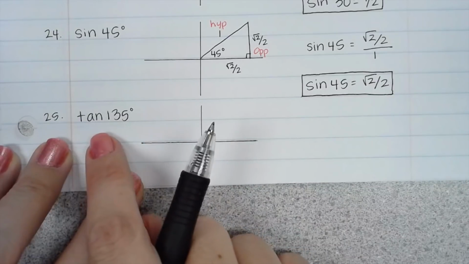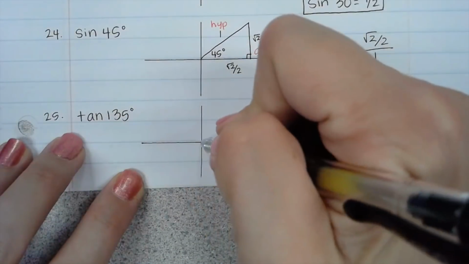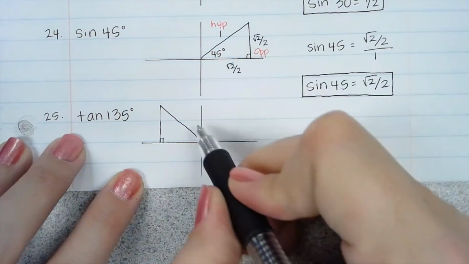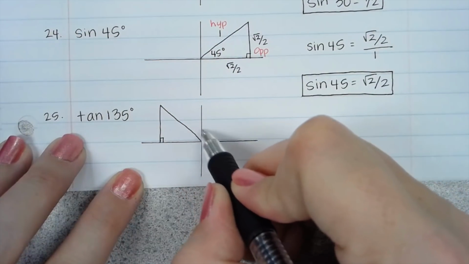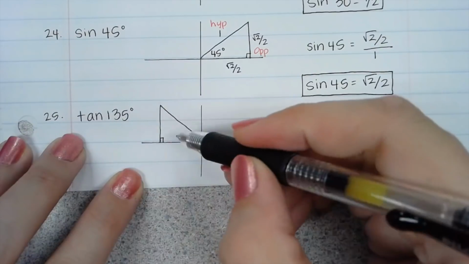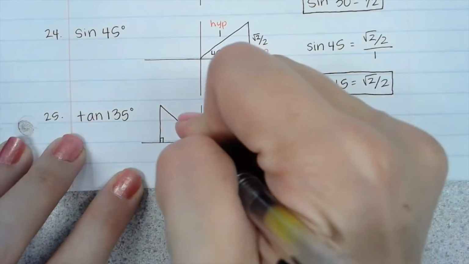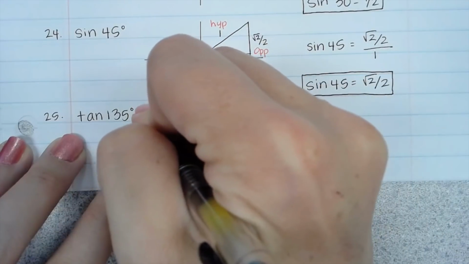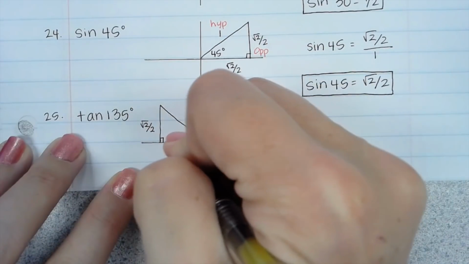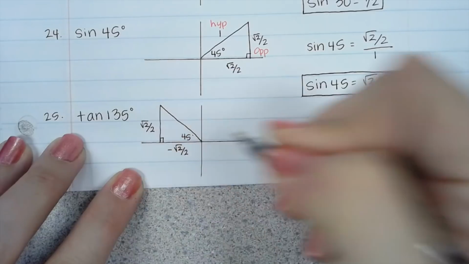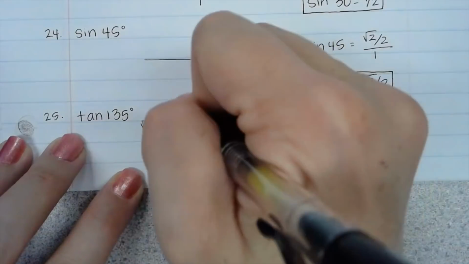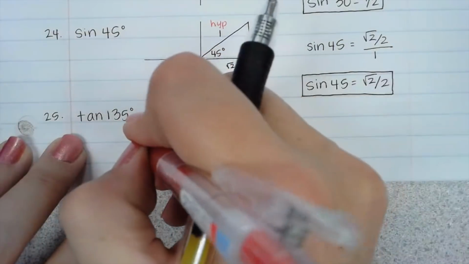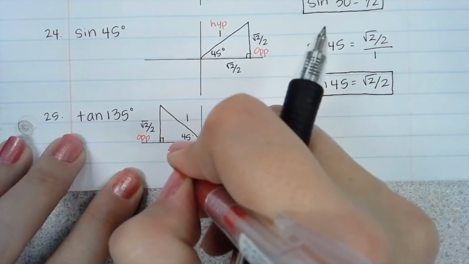And then 25 starts to switch. So 135 degrees would be over here in quadrant number 2. Remember though, 135 degrees is this side. To find my reference angle, I have to do 180 take away 135. And so that would leave me with 45 degrees over here. This side's still going to be the square root of 2 over 2. This side would be negative the square root of 2 over 2 because it's coming to the left. And then my hypotenuse is 1.